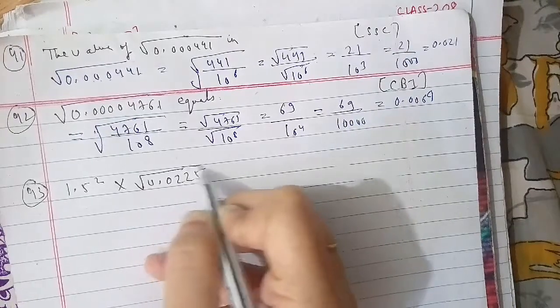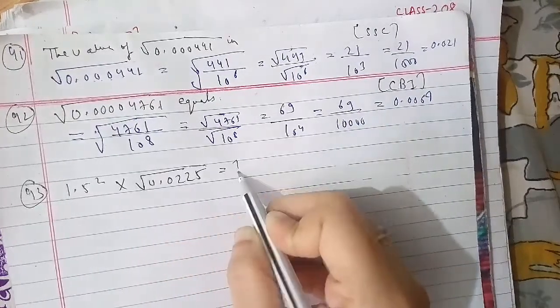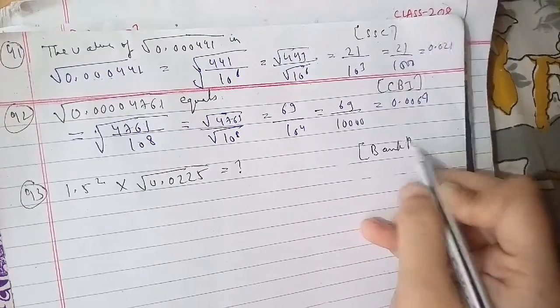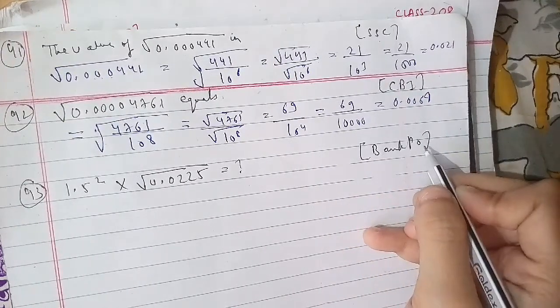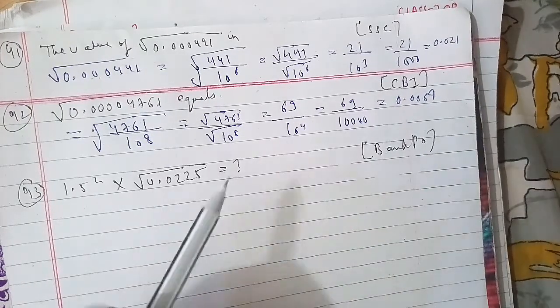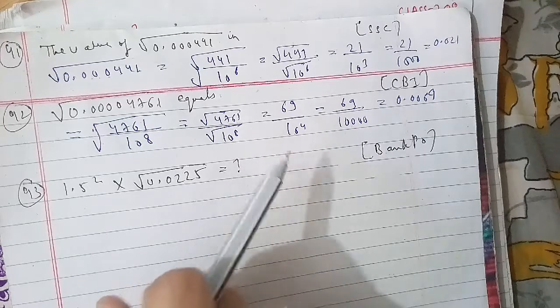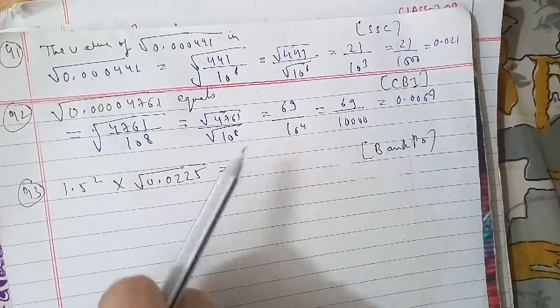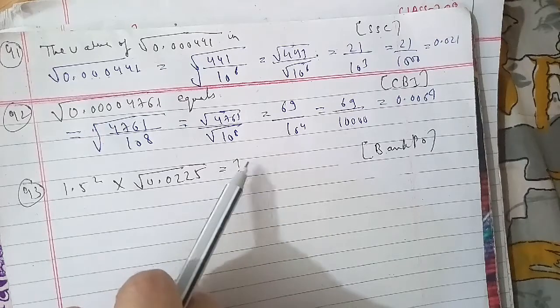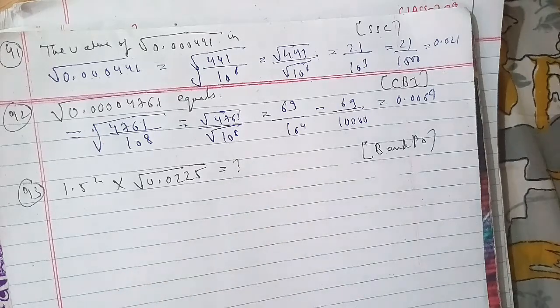So now we'll find out the answer: 1.5 square into under root 0.0225 equals 1.5 square into under root 225 upon 10000. We have 4 decimal places, so we put that as well. We'll get 2.25 into 15 upon 100.